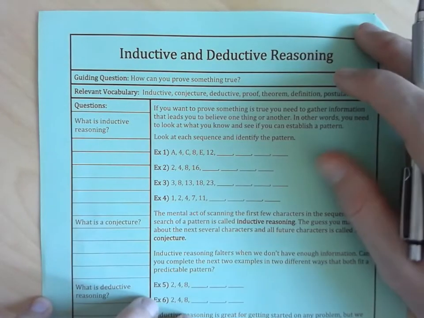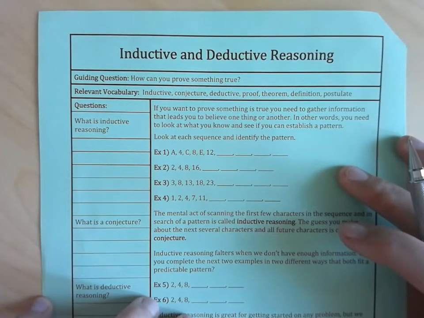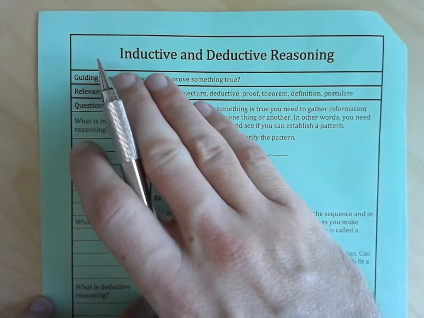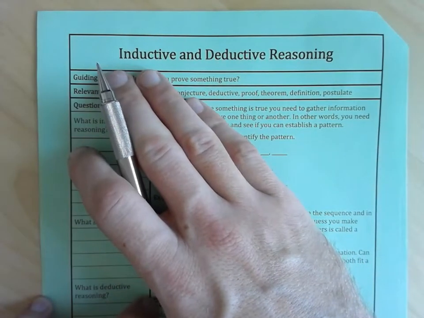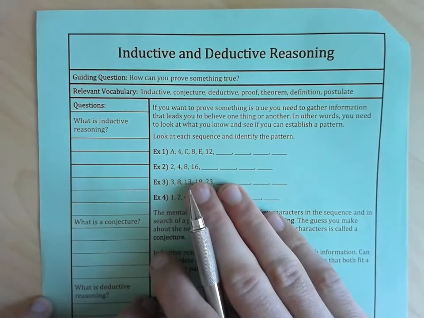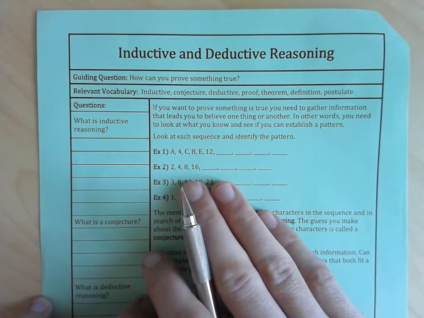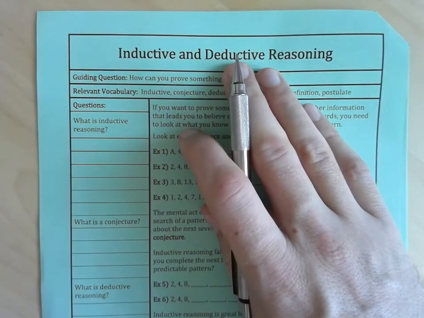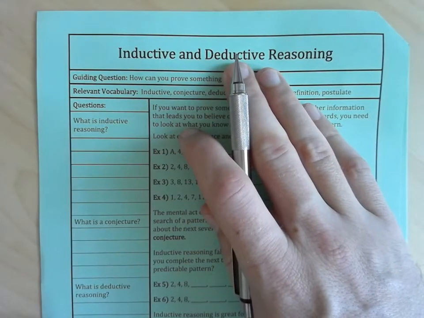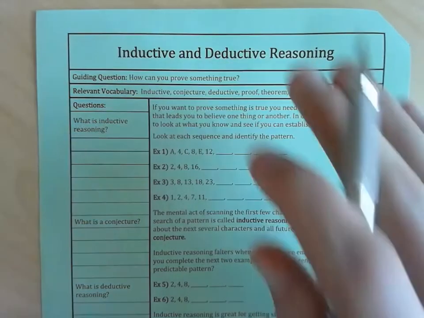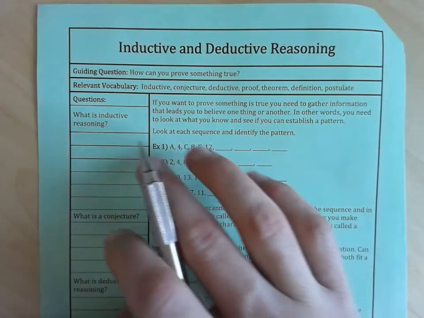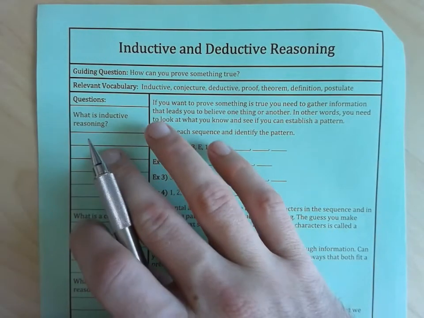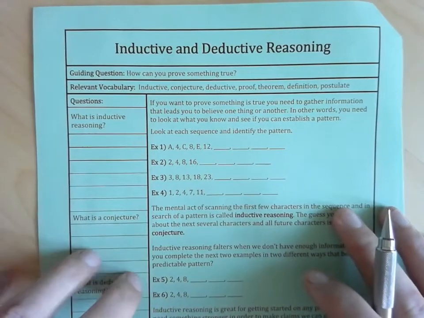So we're going to be talking about two specific kinds of reasoning today, and those are inductive and deductive reasoning. Inductive reasoning is the art of looking at given information and identifying patterns. Deductive reasoning is the art of applying definitions and rules or laws in order to draw conclusions. So let's get those definitions in here first and then start working through the examples.